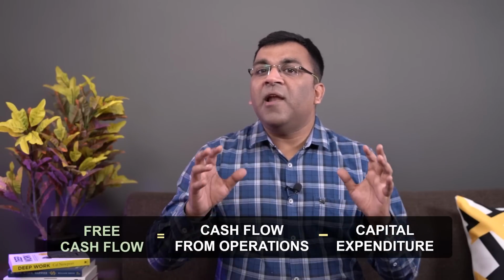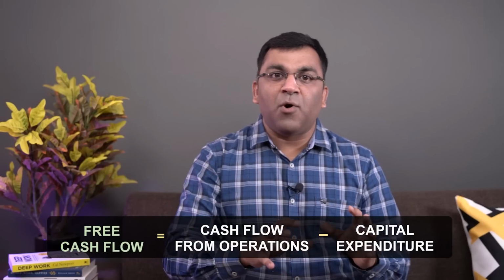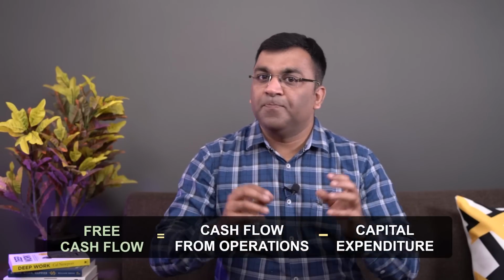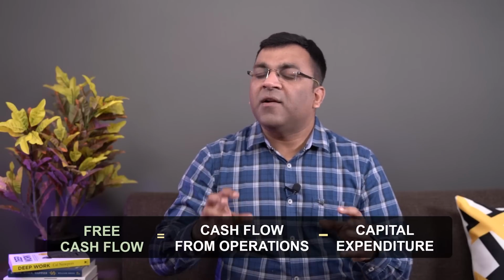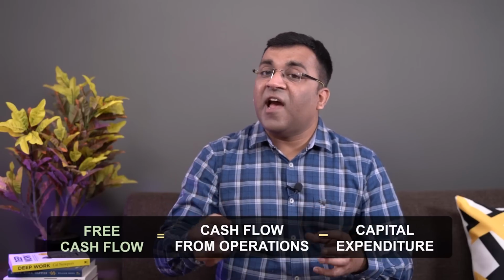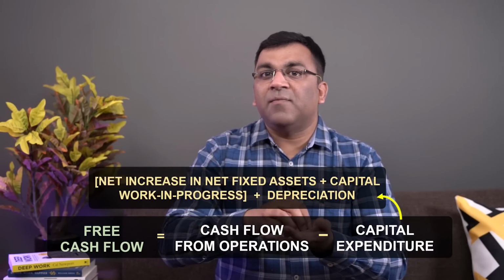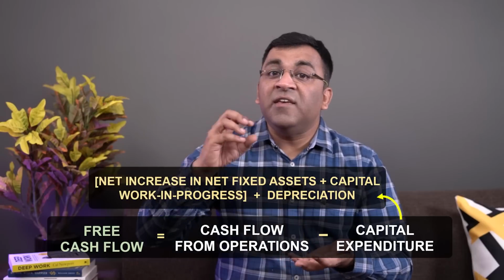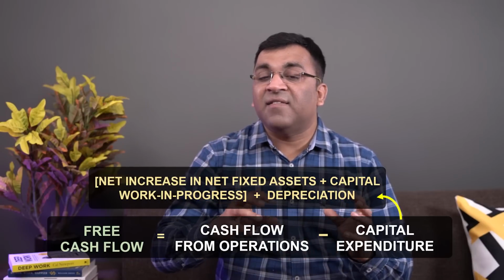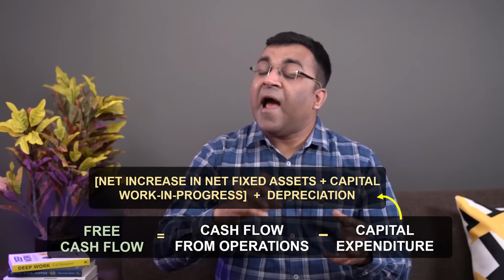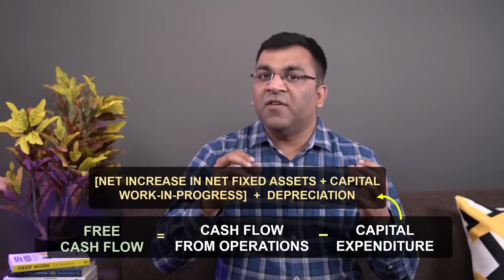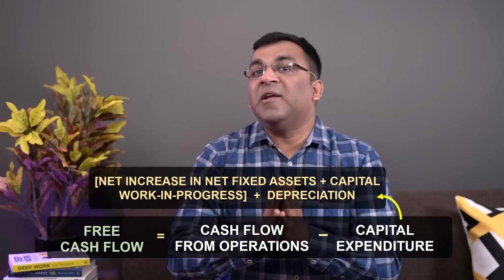Okay, so as a formula, free cash flow is the cash from operations minus the capital expenditure. And while the cash from operations part is readily available in the company's cash flow statement, for CapEx, my preferred approach is to deduct the year opening net fixed assets and capital work in progress and adding back the depreciation. If this is too much work, then I should mention that some screener platforms do display a free cash flow number, although the formula that they use might be a little different from the one I'm proposing.